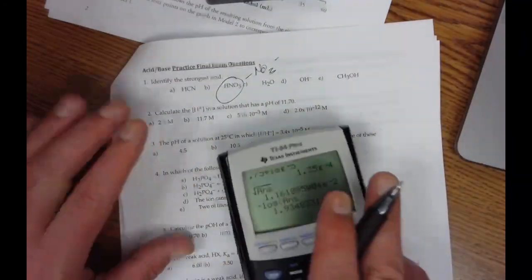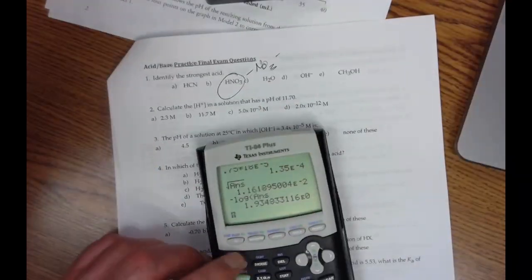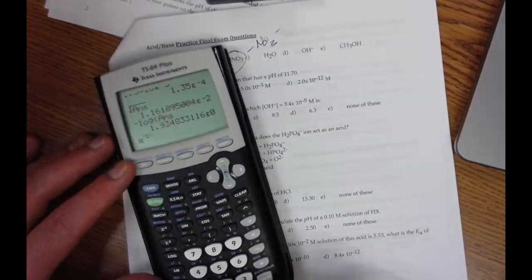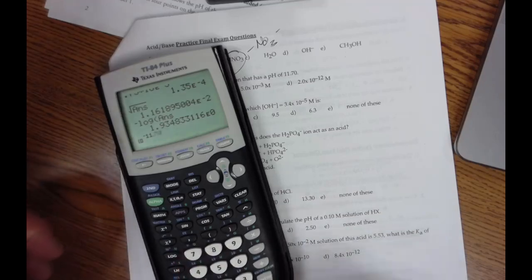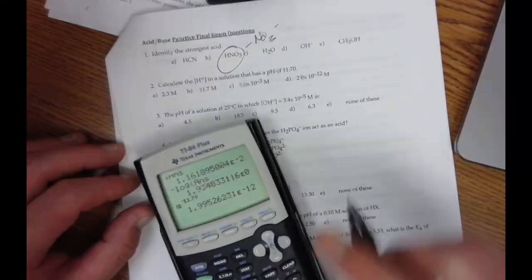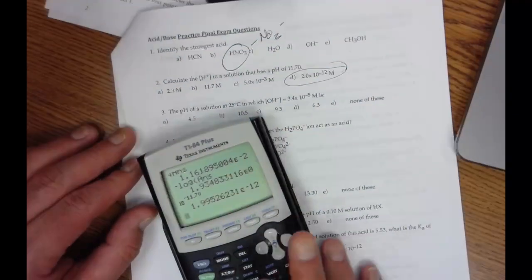Calculate the H plus if the pH is this. To do that, we have to take the antilog, which is the second function of the log. Then we're going to take it to the minus of the 11.70. And we get 1.99, or 2 times 10 to the negative 12.